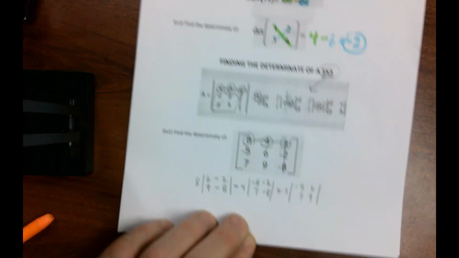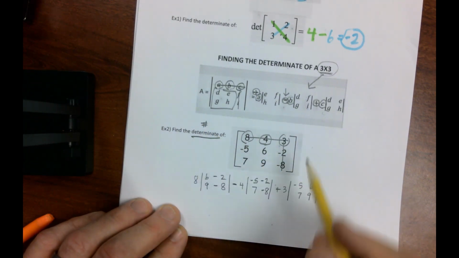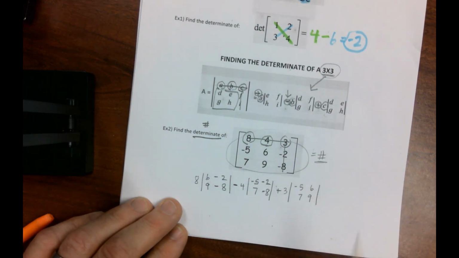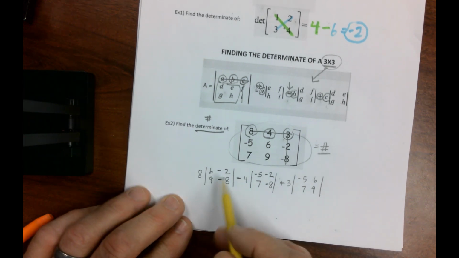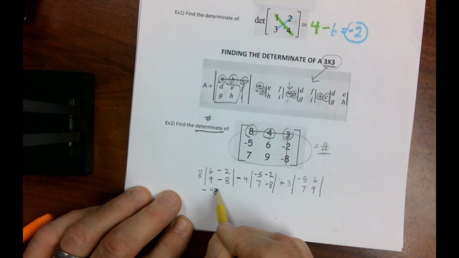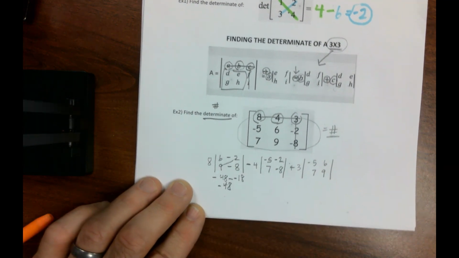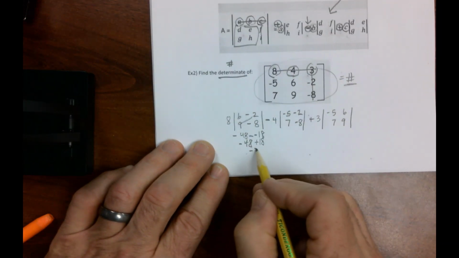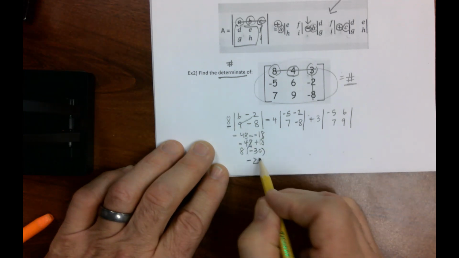So we have to figure out the value. The determinant, remember, is a number. Somehow this crazy thing equals a number. And the number is significant, but for now we're just learning how to find the determinant. So here we go. This is a 2 by 2. So this is negative 48 minus, and that's a negative 18. Now I'm going to clean this up. So it's negative 48 plus 18, which is negative 30, times the 8. That 8 comes along for the ride, so it's negative 240.